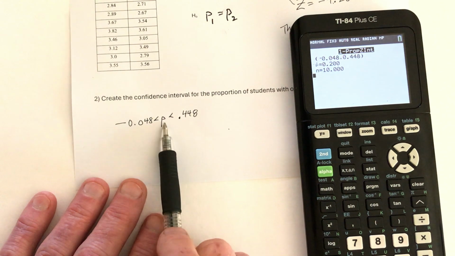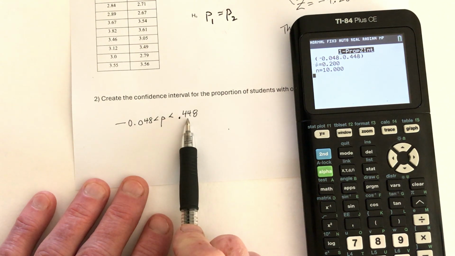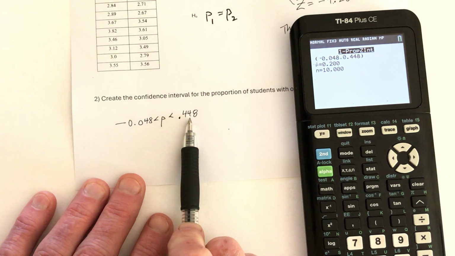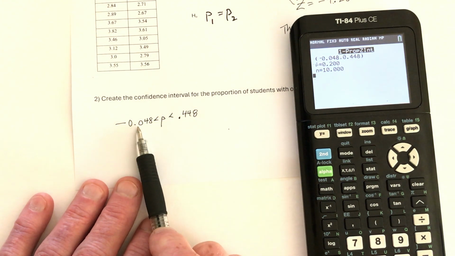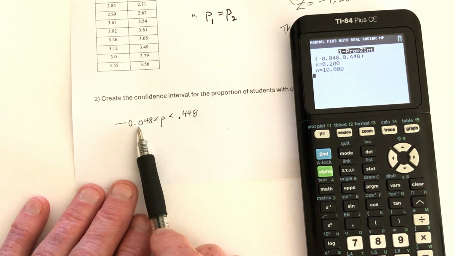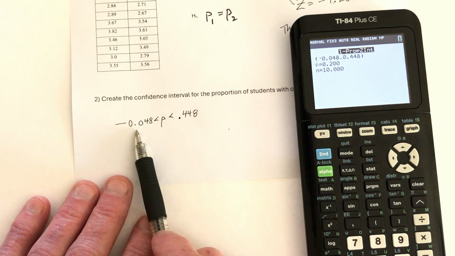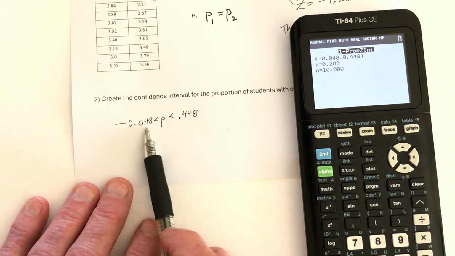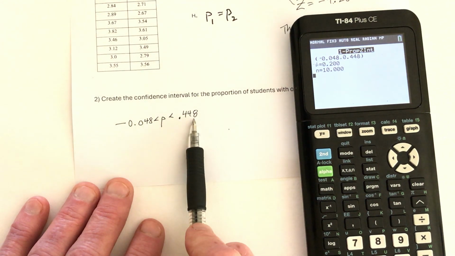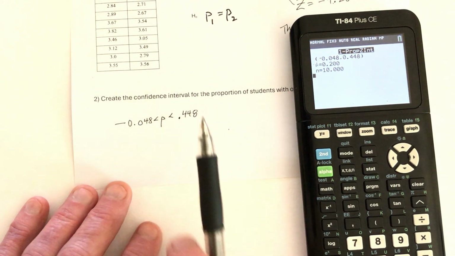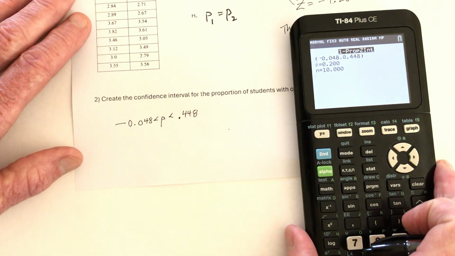So when you're talking about percentages of people doing something, this is basically saying it could be as high as 44.8% of the people, when they go to college, their GPA will be over 3.2. Of course, a negative doesn't really make sense at all. You can't have a negative percent of people doing something. So even though the math tells me this side really should be 0. So anywhere from 0 to 44.8% will have a GPA over 3.2.